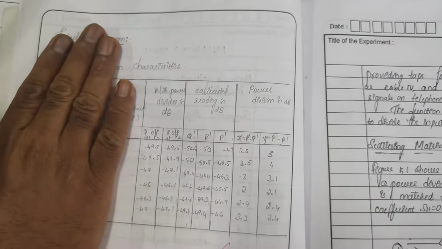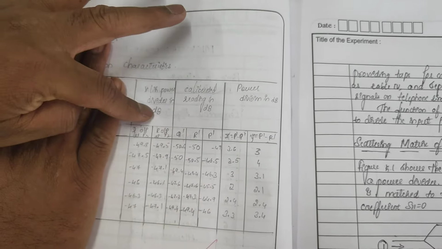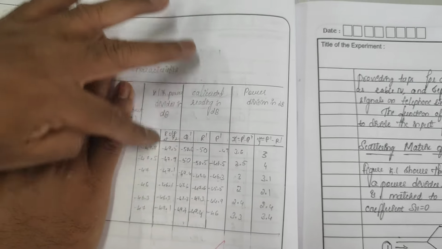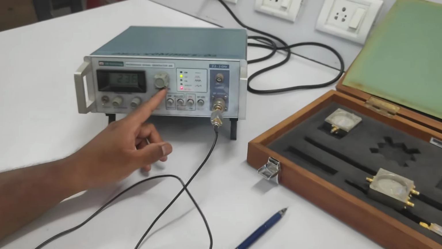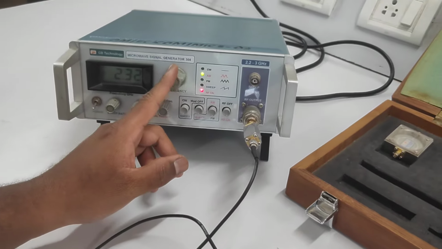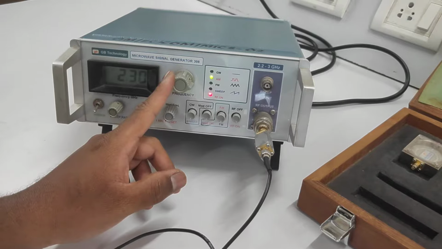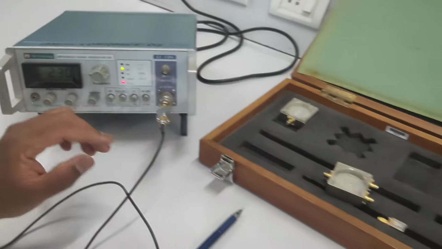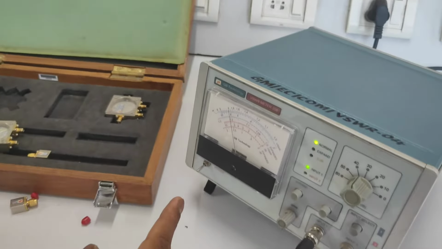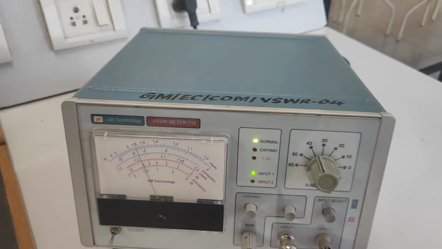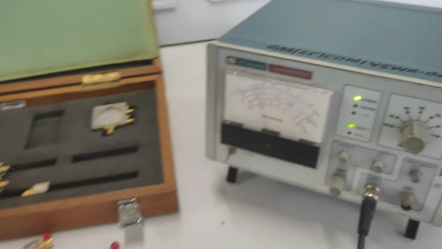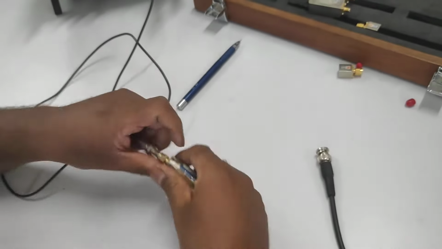Now coming to this column, this is a very important column. Now I am actually inserting the power divider. See here, after taking readings from 2.3 to 2.8, again come back to 2.3. Again the initial power will be minus 45 dB. So remove this detector, with everything in on condition.